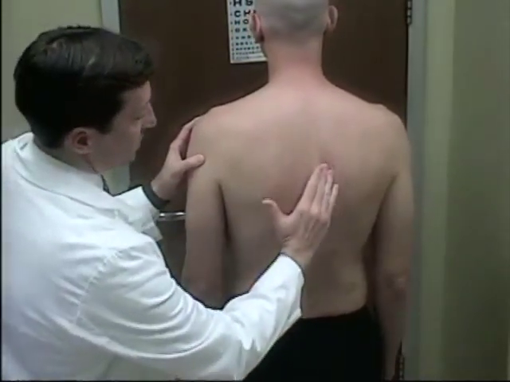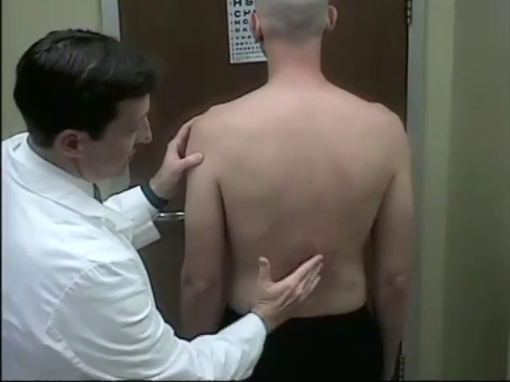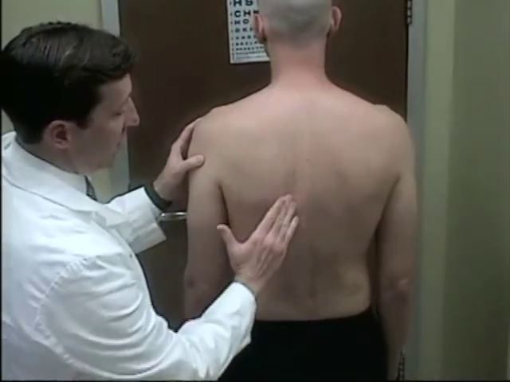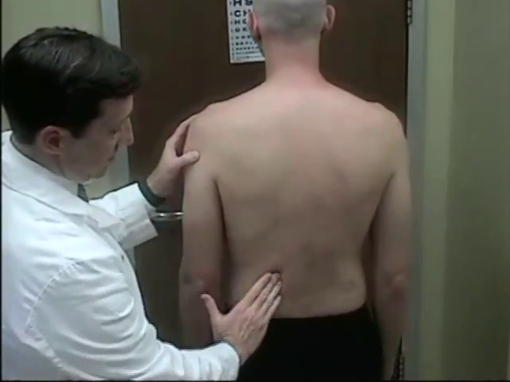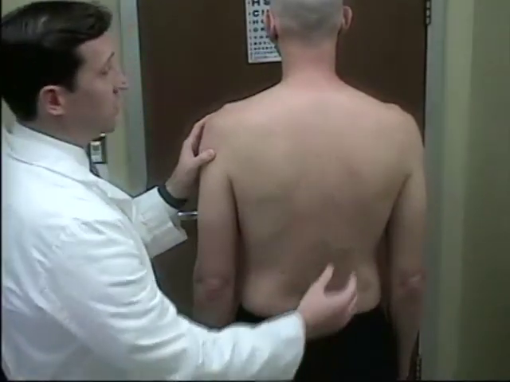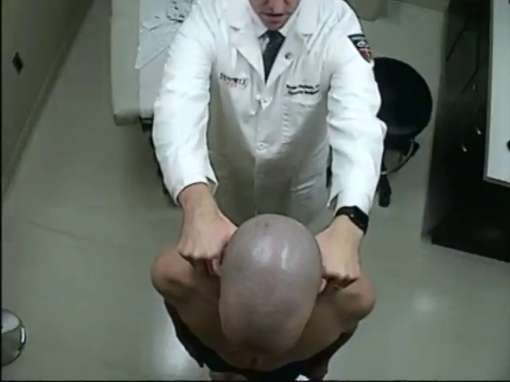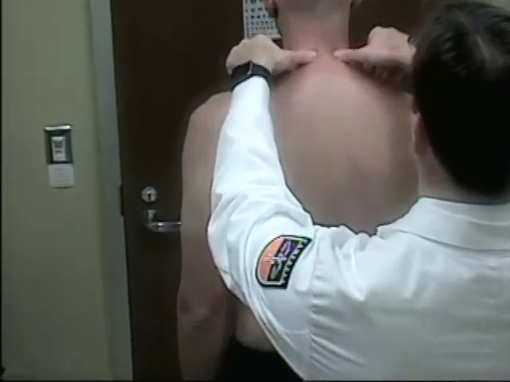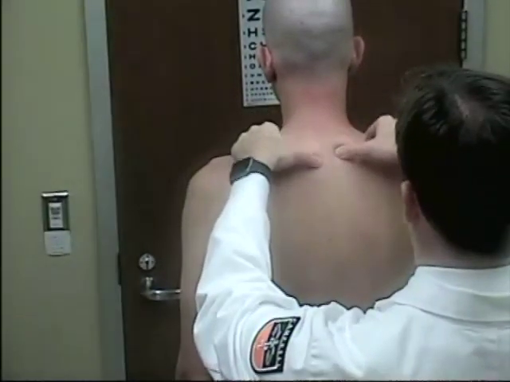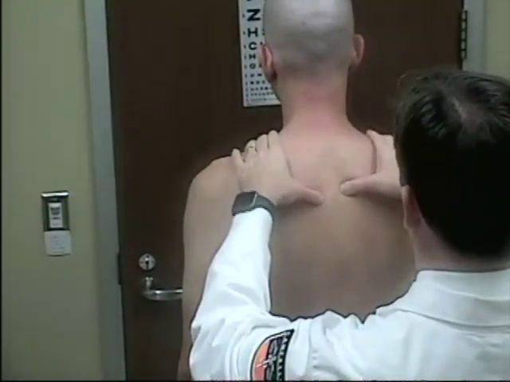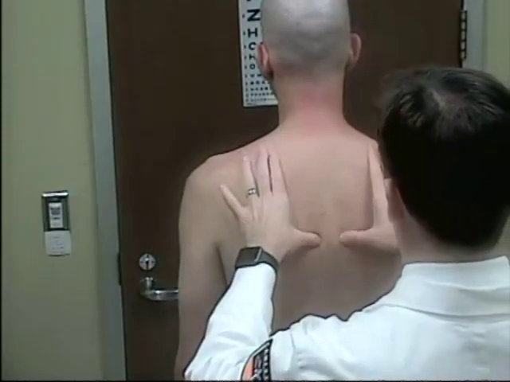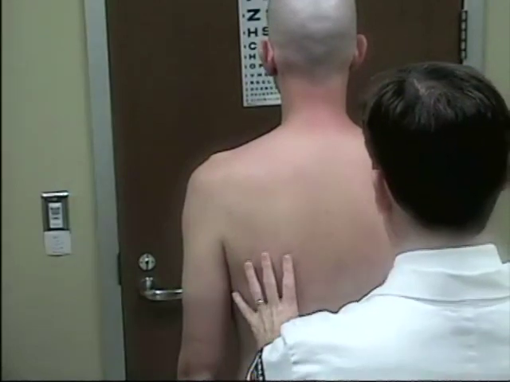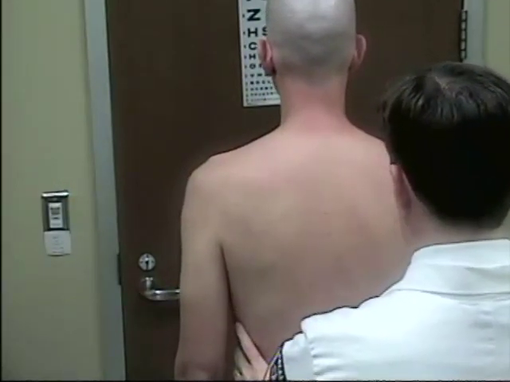Again, feeling for musculature or texture changes on the paraspinal musculature. Is there any tenderness, bogginess, ropiness, or any kind of spasm? And then you can also feel the articular pillars, again assessing for any rotation component of the T-spine and lumbar spine.